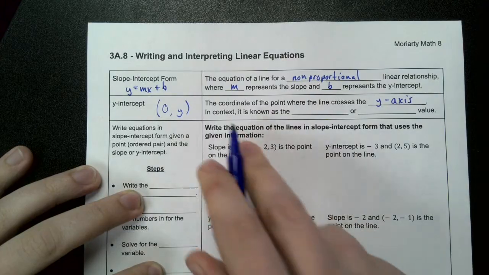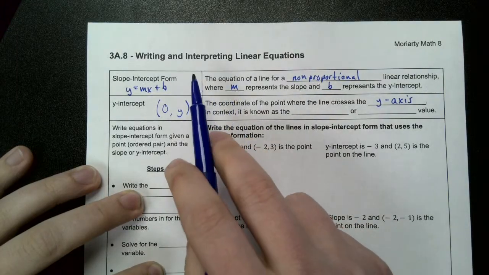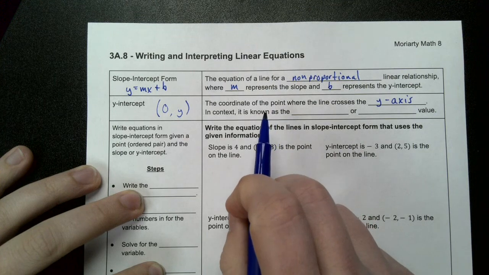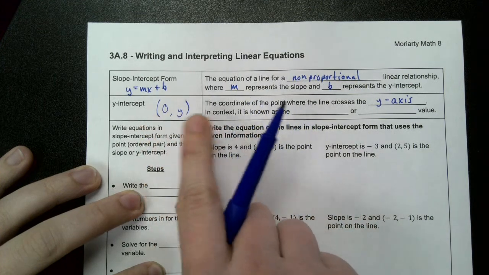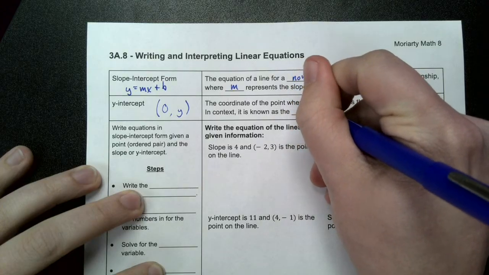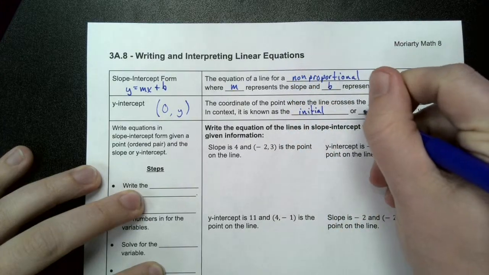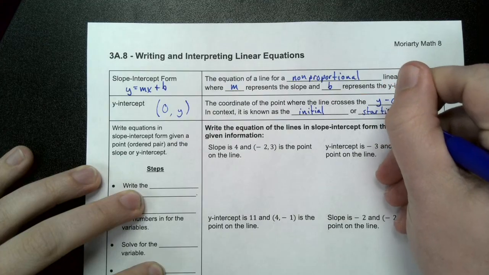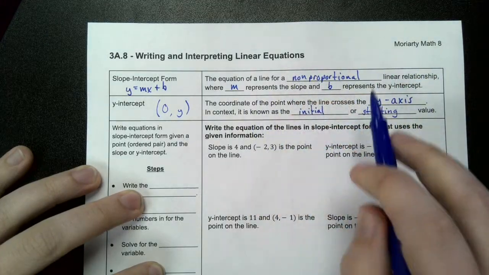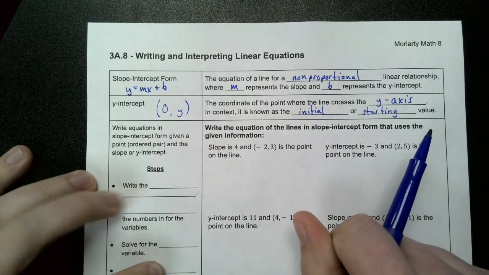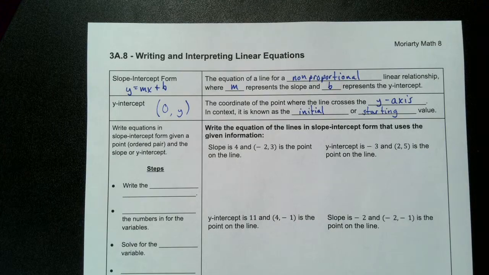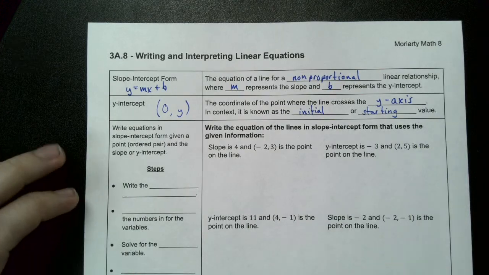And in context, since we're going to be interpreting linear equations as well, that's where we tie in what the y-intercept means to the problem. So almost always it will be the initial or starting value. And you've seen me put both of these things on there a few times. All right, so this looks like a lot of work, but it's honestly not that bad.